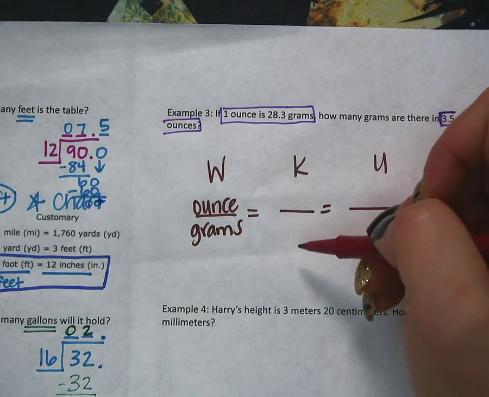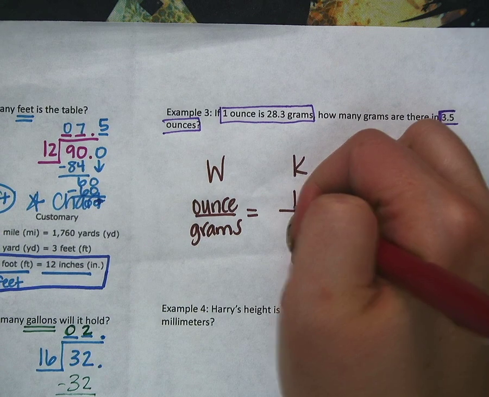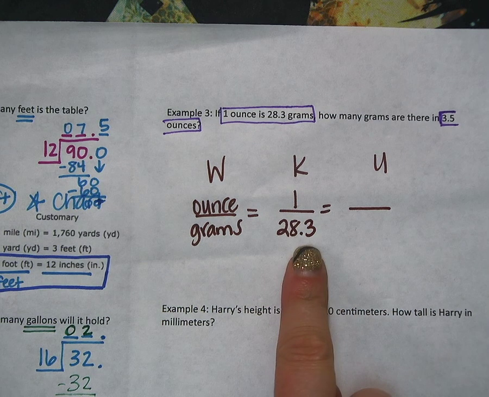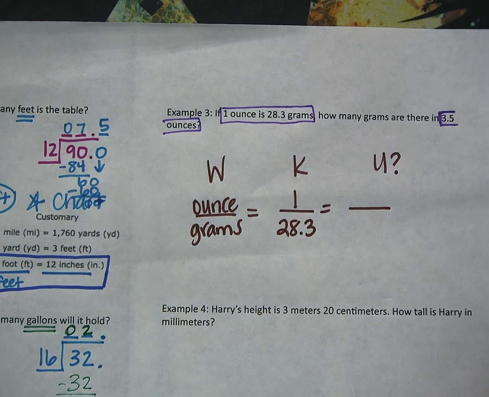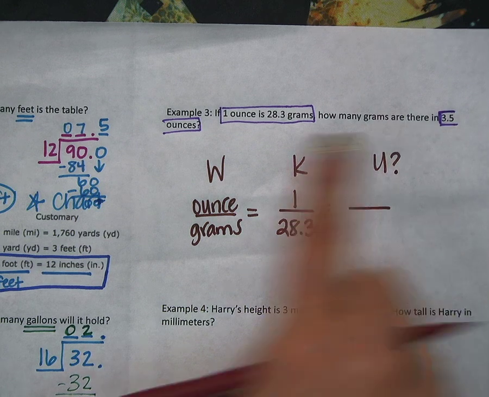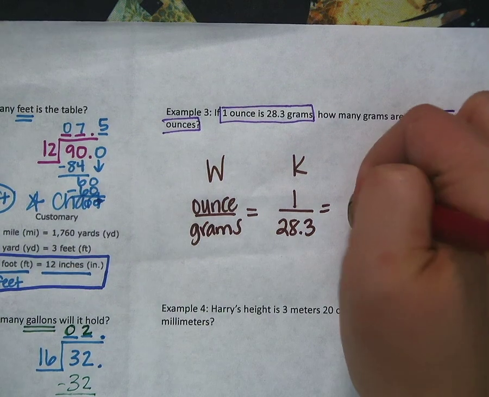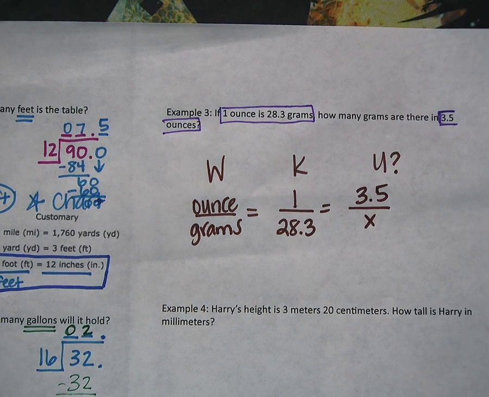What we know are the two numbers together. So 1 ounce is 28.3 grams. And then the unknown, remember, is the number by itself. So 3.5 ounces. So ounces was on top. So 3.5 goes on top. And I'm ready to solve.